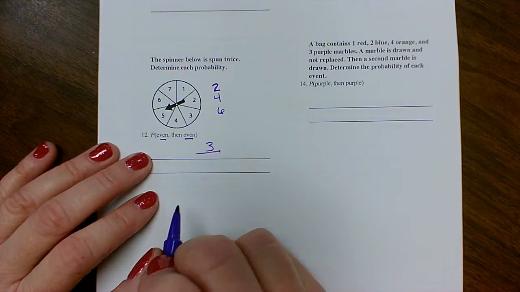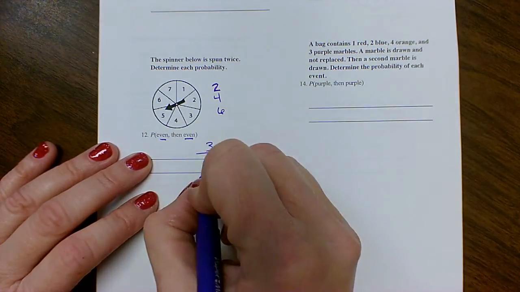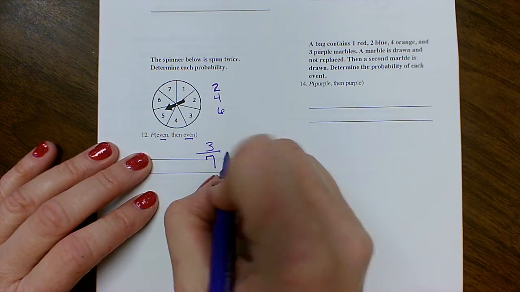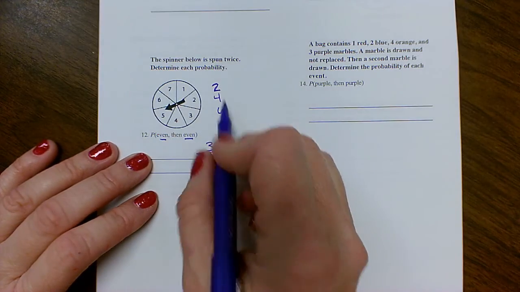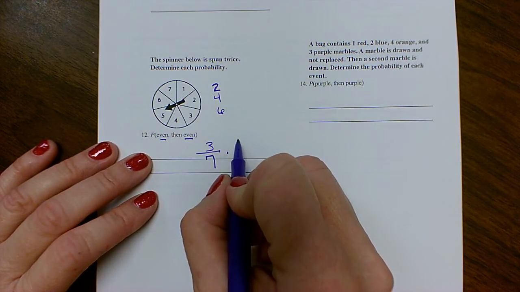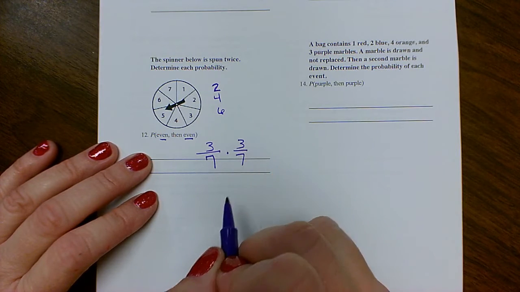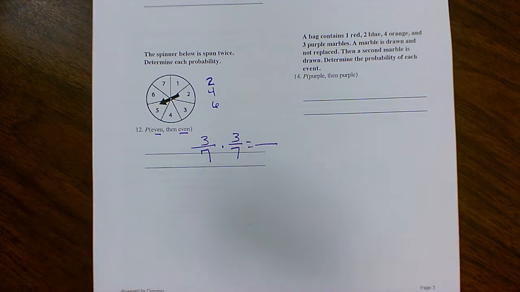out of how many chances or spots on the spinner? 7. That was your first spin. On your second spin, you have 3 chances again to land on even out of 7. Multiply across. Number 13.